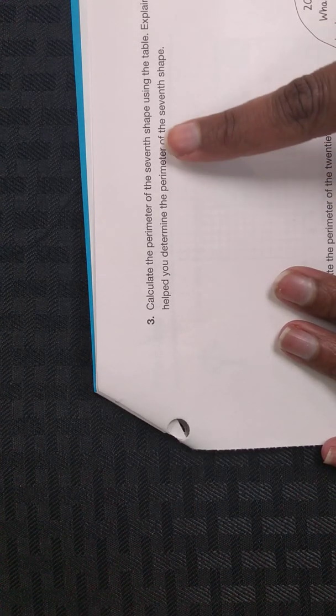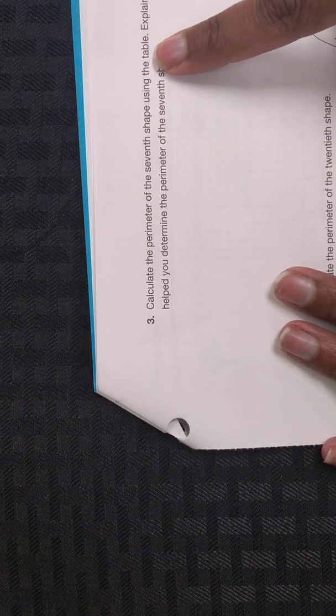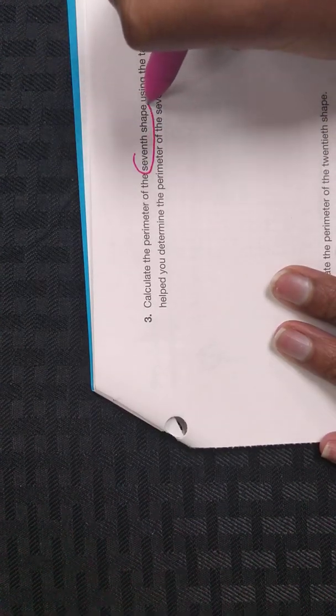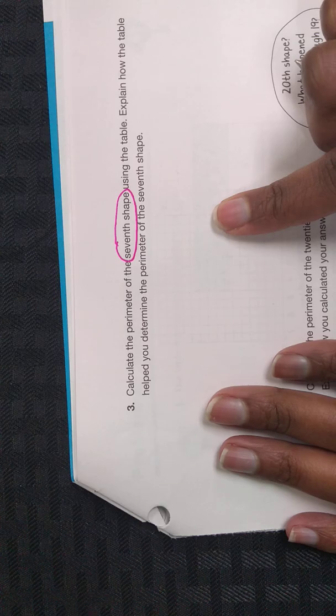Now that you have that table, we want to calculate the perimeter of the 7th shape using that table. 7th shape. Circle 7th shape. We found 6 shapes. What's the next shape going to look like? Pause this video and then figure out the answer. All right, let's see if you got your answer correct. If the 6th shape had a perimeter of 24, here's how I can figure out the 7th shape.